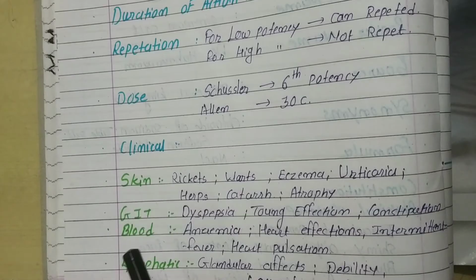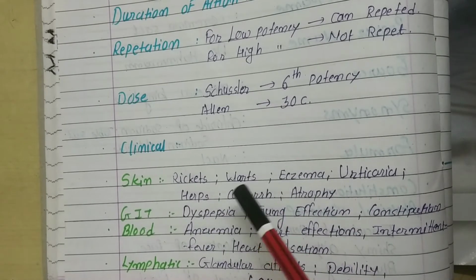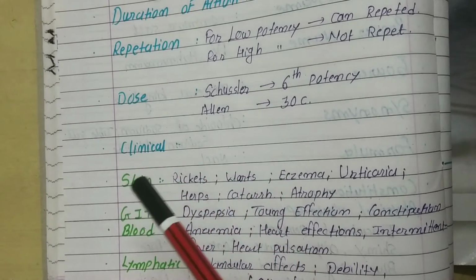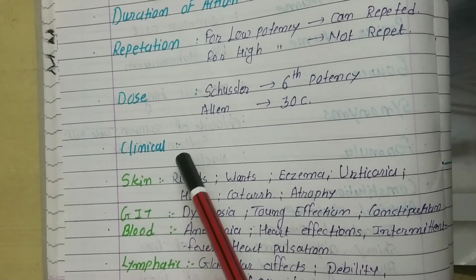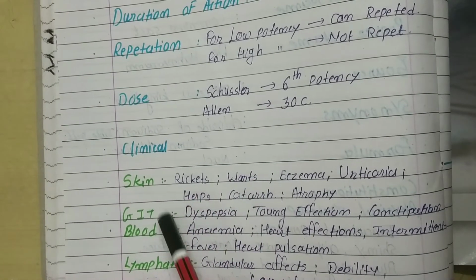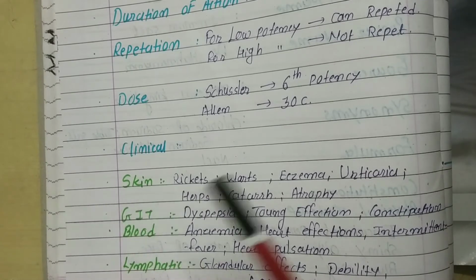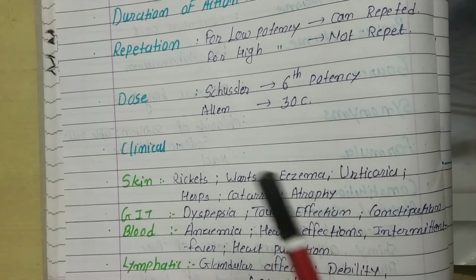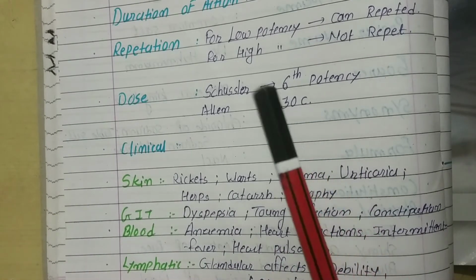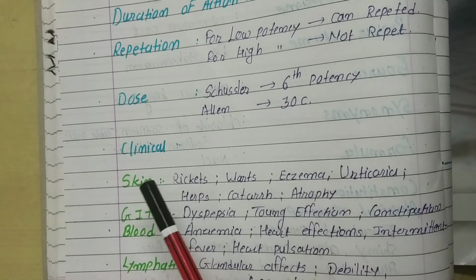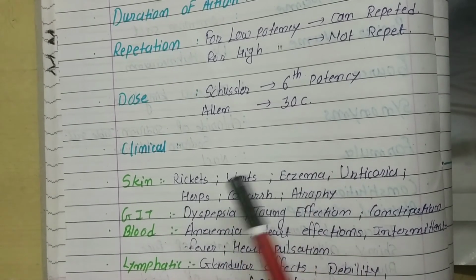So let's see the clinicals. I again tell you that whenever you write the drug in an examination, you can write the clinicals like this: how diseases will be cured by this remedy, like what skin diseases, what GIT diseases, what blood diseases.